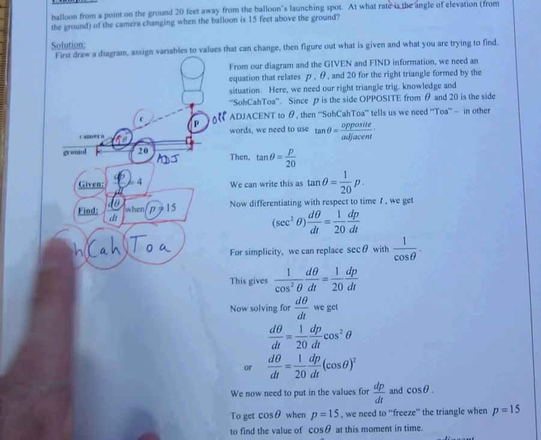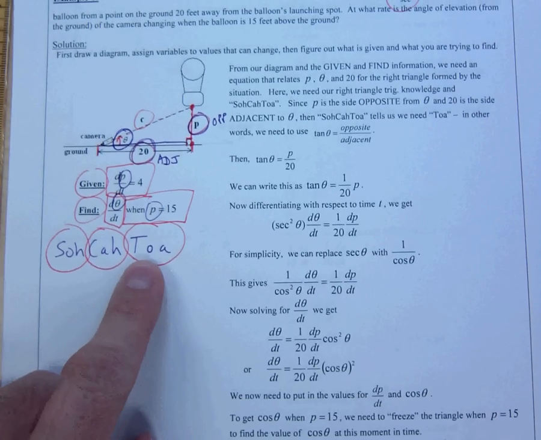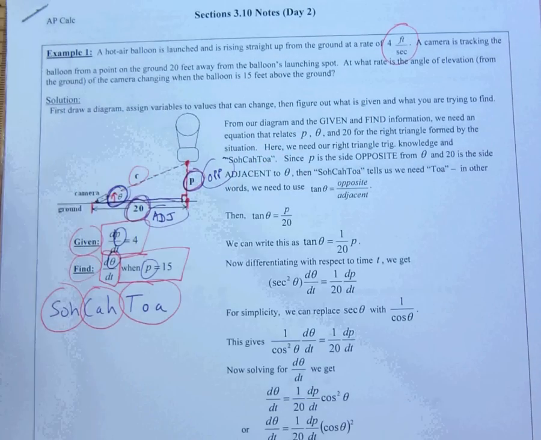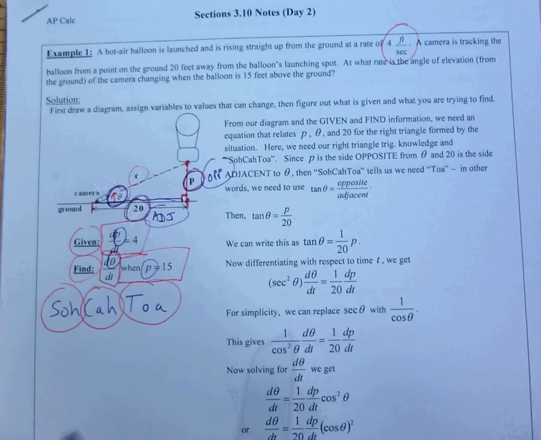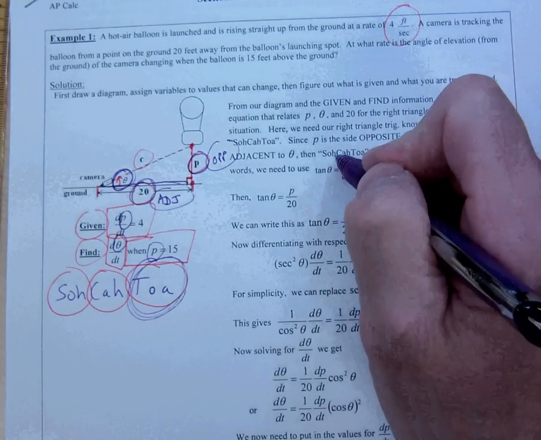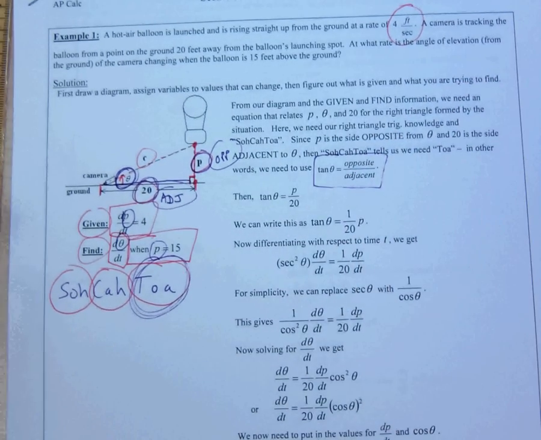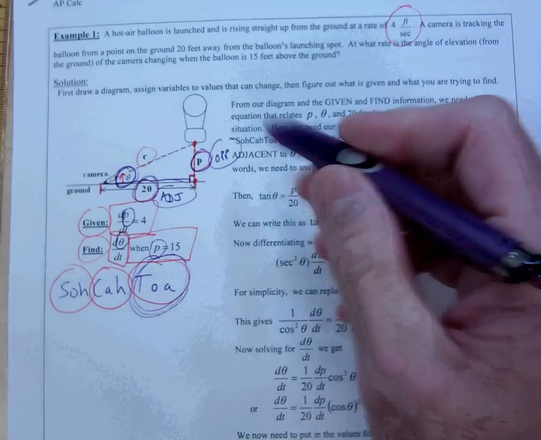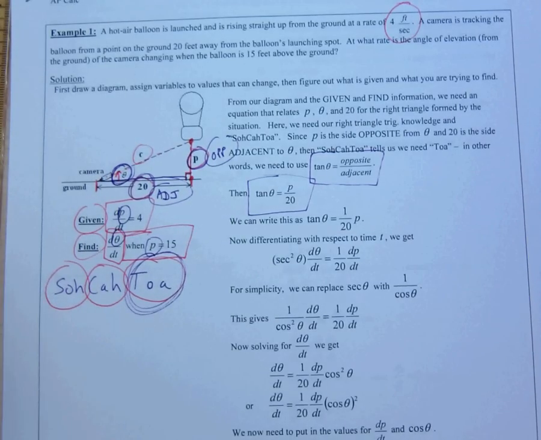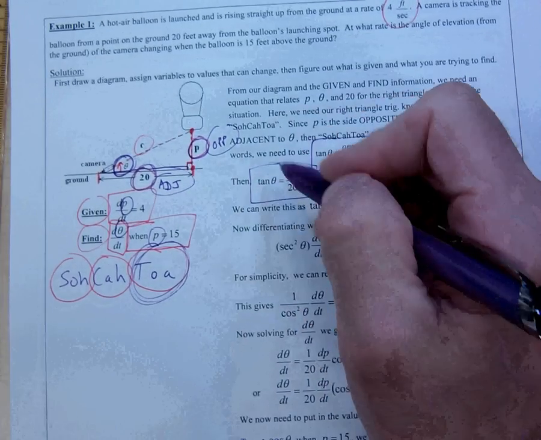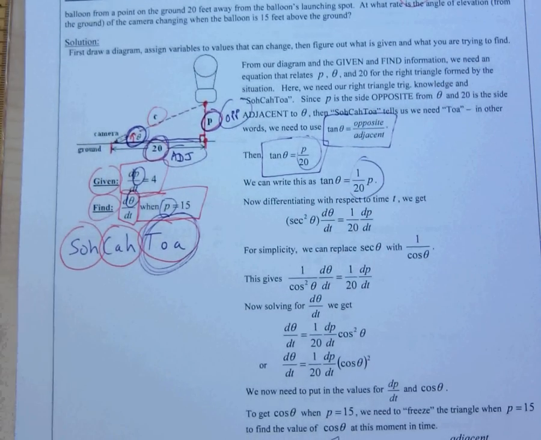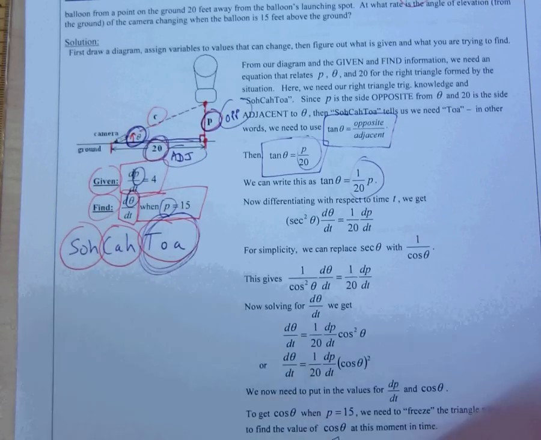So, which of the three trig functions should I start with here that will involve this angle, its opposite side, and its adjacent side? Clearly, it's what? Tangent. Okay? So, that's what I wrote. I wrote the tangent of the angle theta can be found by taking the opposite side and dividing by the adjacent side. Everybody with me? Okay, now, you guys, for derivative purposes, please always write something like that as 1/20th p. Okay, for derivative purposes, you definitely want to do that.